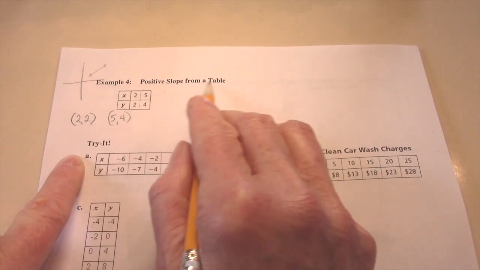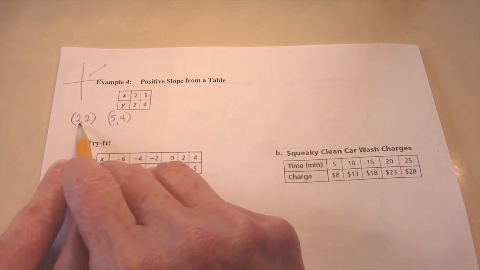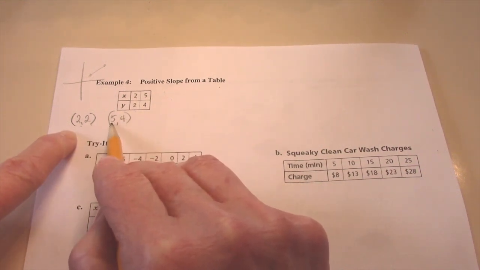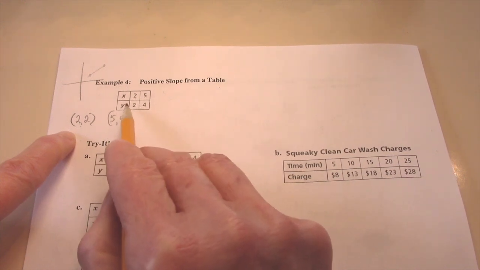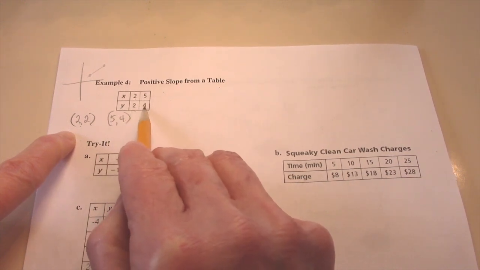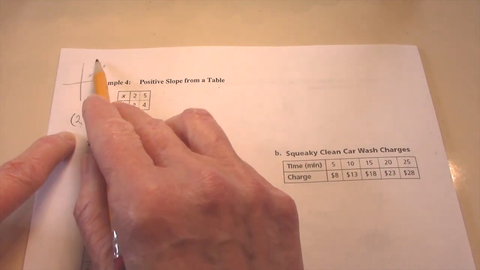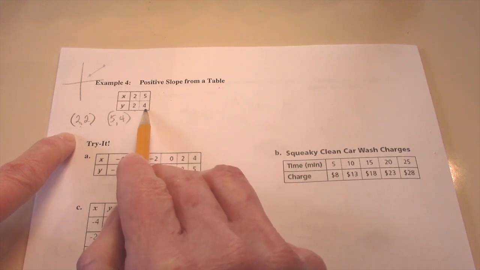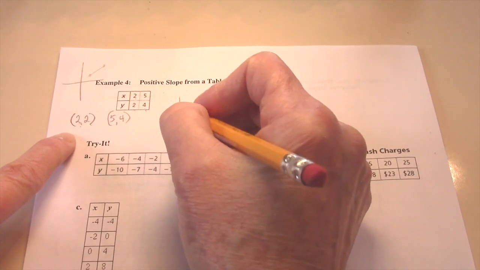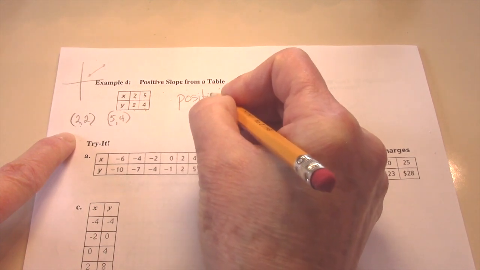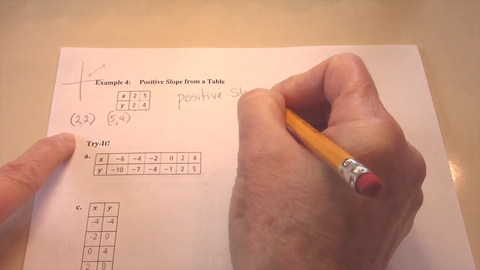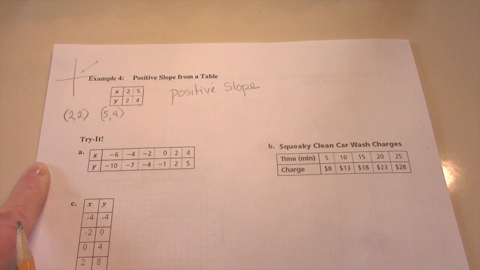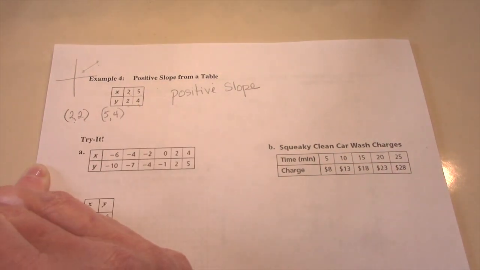Is it a positive slope from the table? Well, if I look at this and go, okay, 2, 2 is lower than 5, 4. So the rate of change, if I want to compare the change in the y, went from 2 to 4. So the y value went up, right? The y value from the first dot to the second dot goes up. So therefore, this will be a positive slope. Make sense? Kind of makes sense, going up. The top as well has increased.